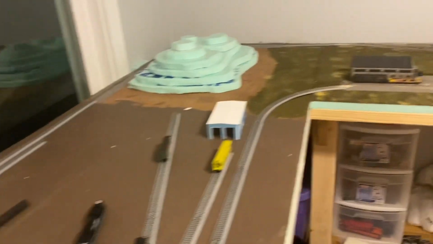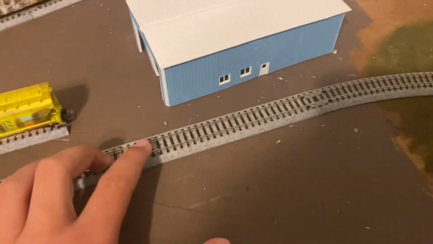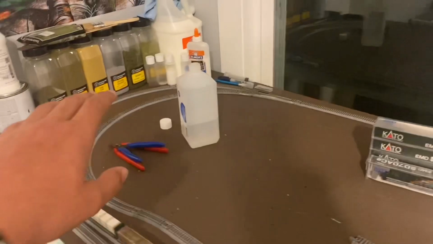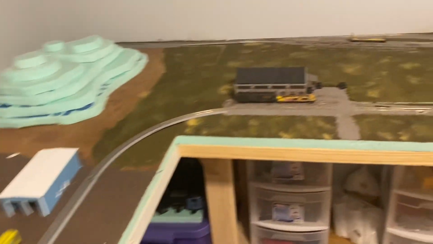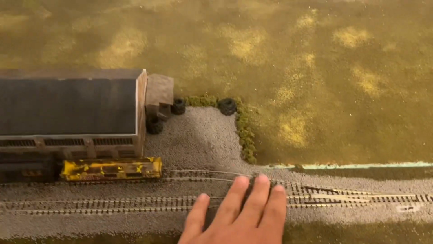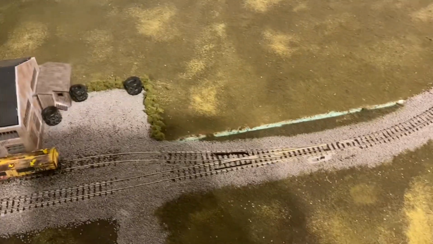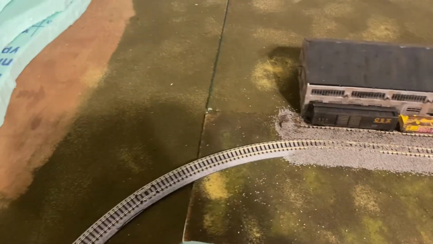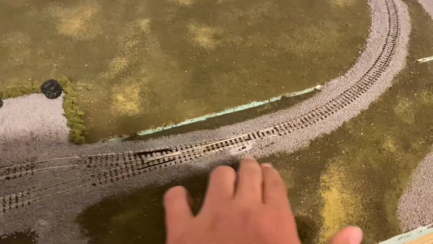Second off, when you're doing your layout, make sure you have everything planned and how you like it. As you're going, you might want to change some things, but once you have a part down, ballast first. Do not do ground turf first, do ballast first. That way you get a more realistic look.